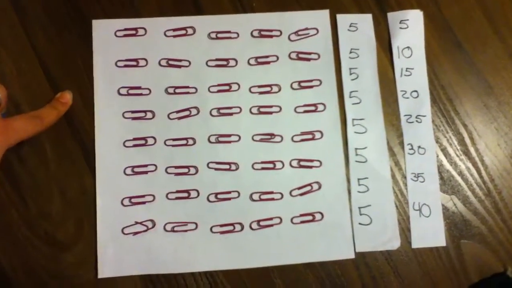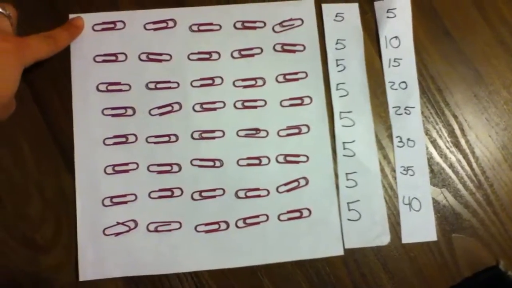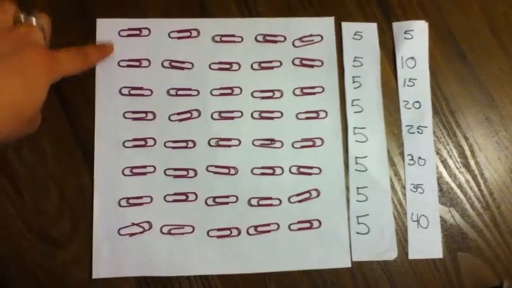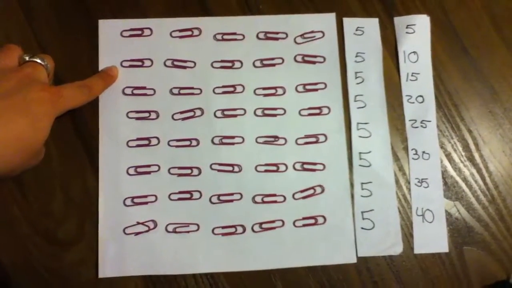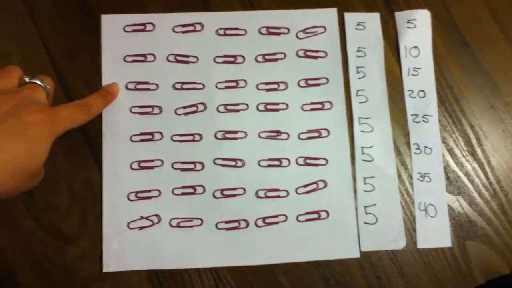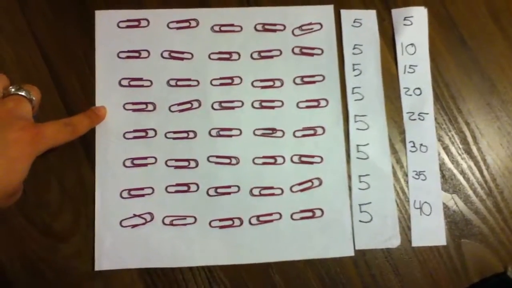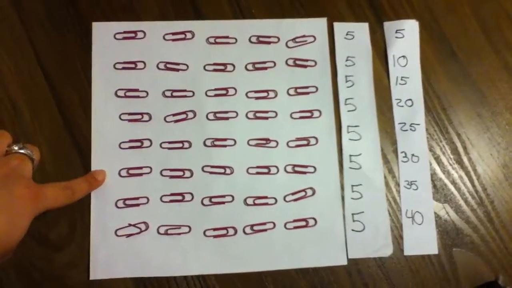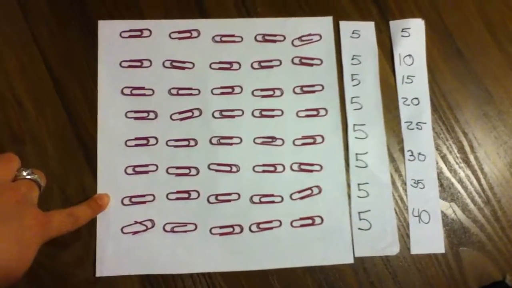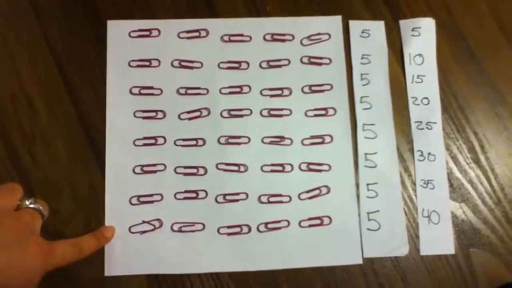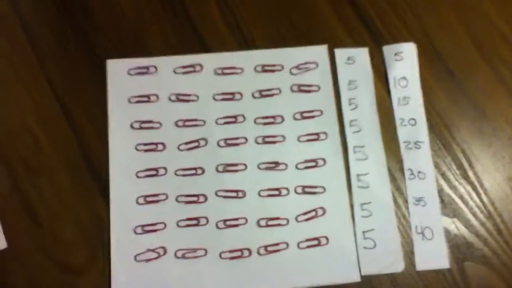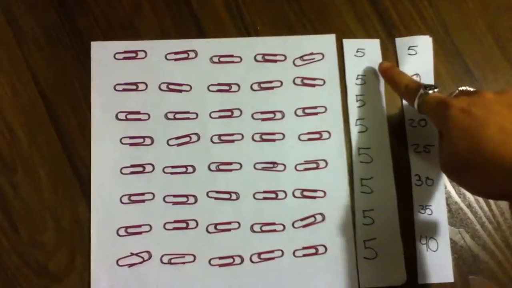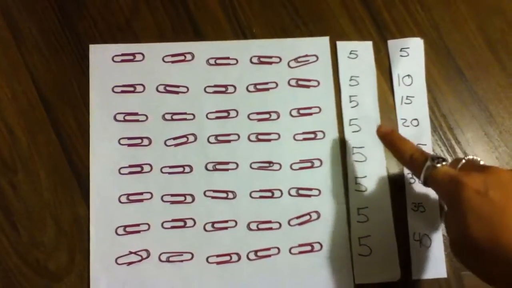So let's begin. The first row has 5 objects. The second row has 5, so that is 10. 5 more, 15. 5 more, 20. 5 more, 25. 5 more, 30. 5 more, 35. And our last row, adding 5 more, gives us 40. So there we just skip counted. We counted all of the objects we had based on the 5 objects we know are in each row.